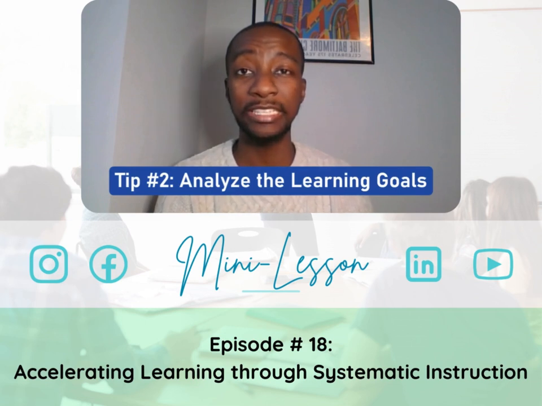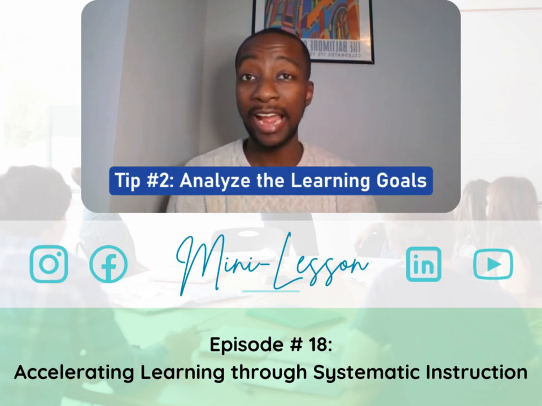Tip number 2, analyze the learning goals. I gave you an example of a learning goal for tip number 1, which the learning goal is that students will compare and contrast animals in different habitats that have 4 legs. This is a pretty common scientific goal for elementary school students, and it's a goal that is reasonable for a lot of students.